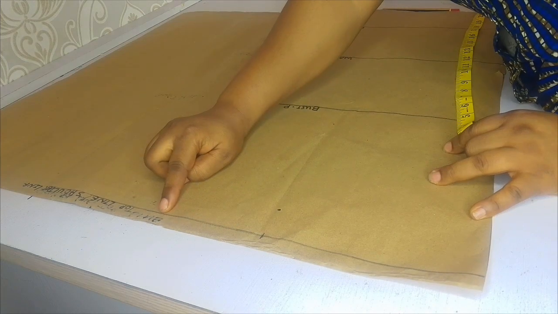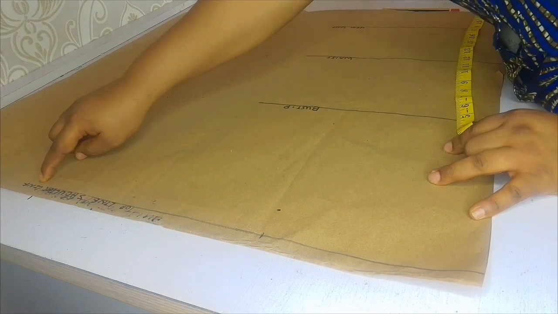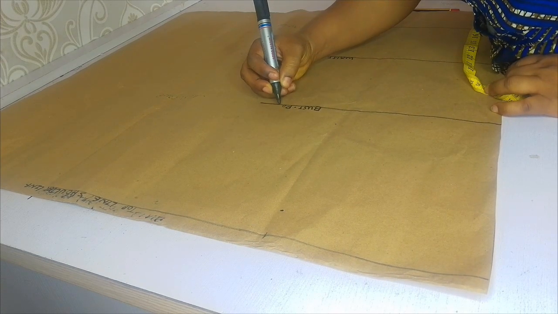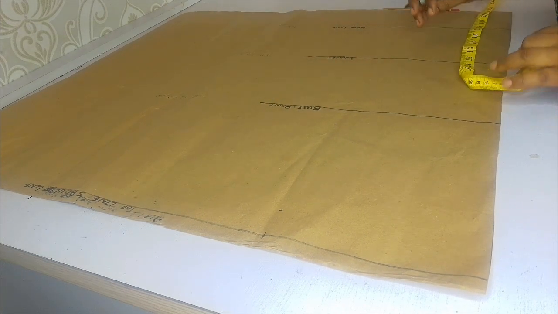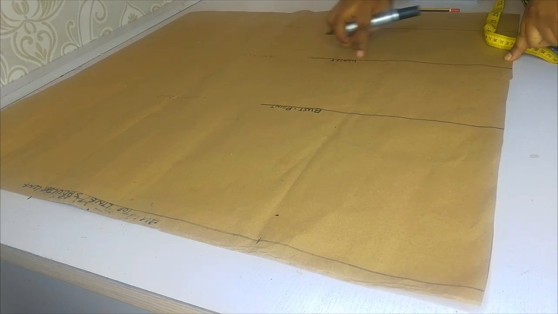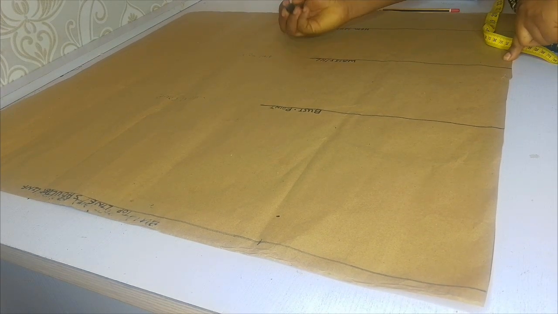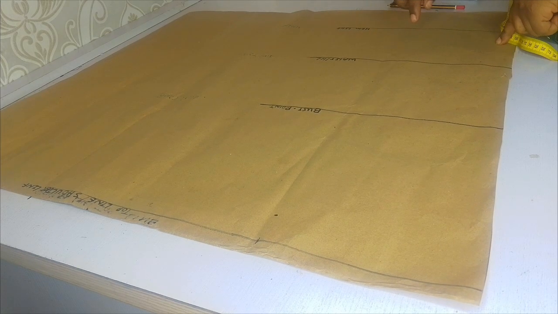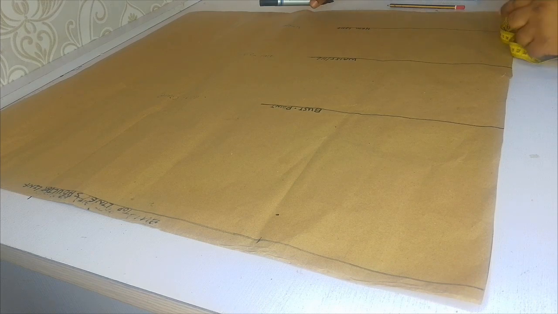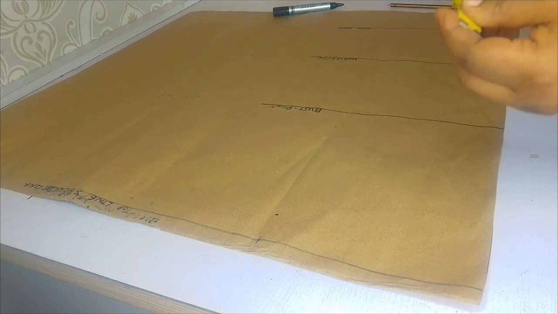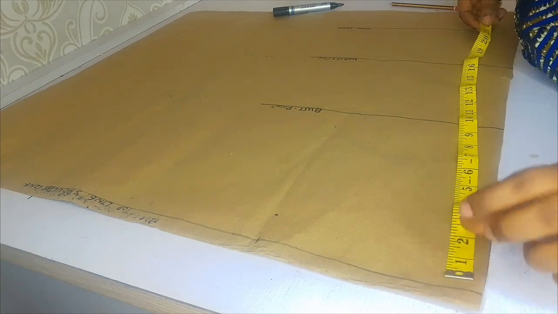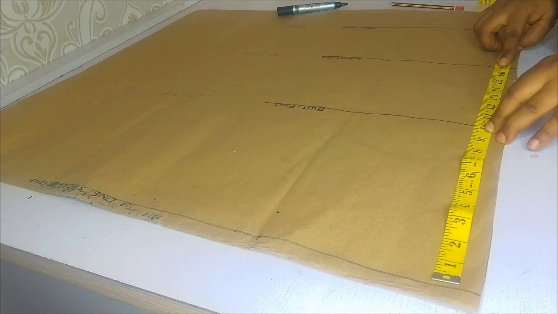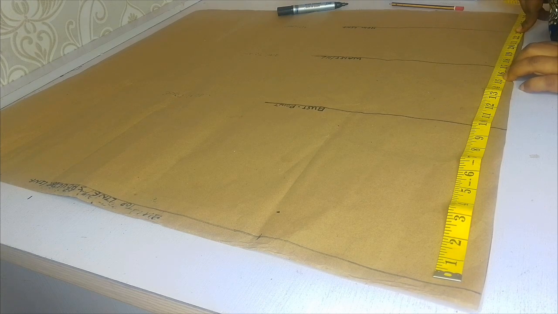This first line is known as top line or shoulder line. The second one is bust point line. This one is our waistline or half length. Then this last one is our hem line. That is the length of our blouse or our bodice pattern. Now you can see this is 10, 17, and 23.